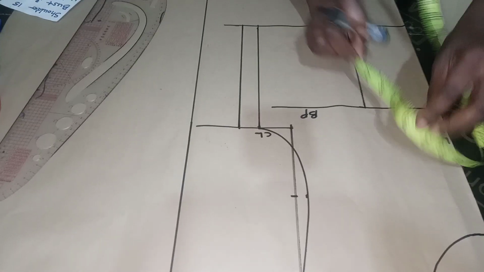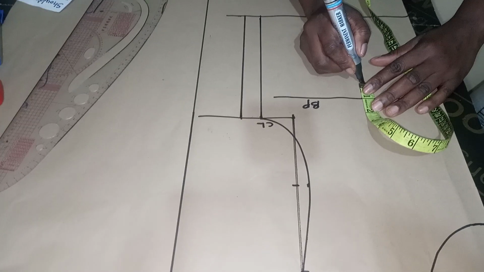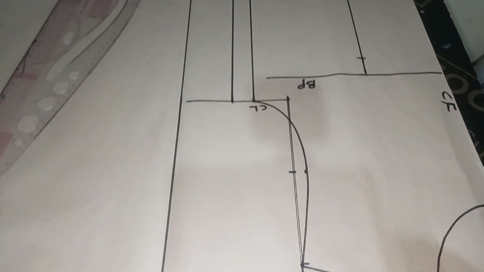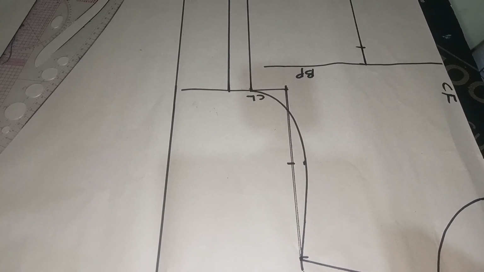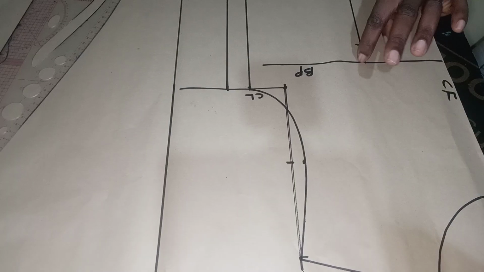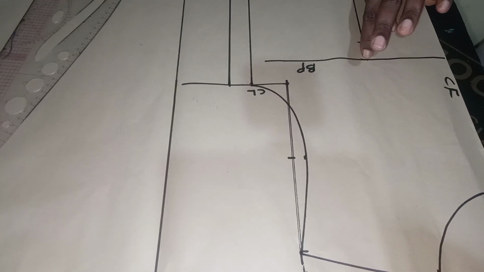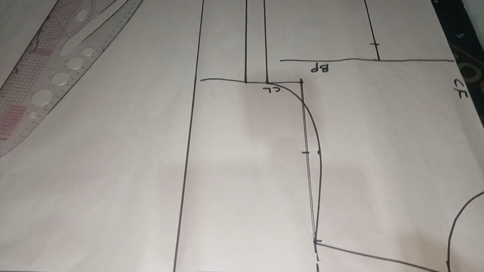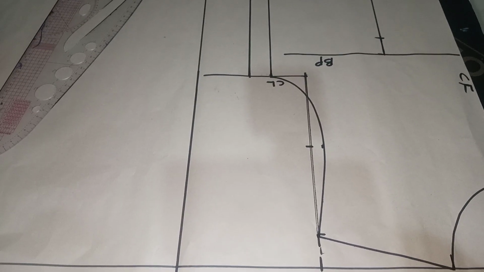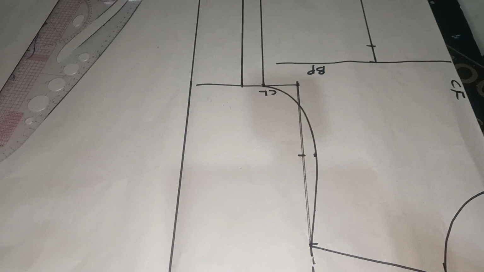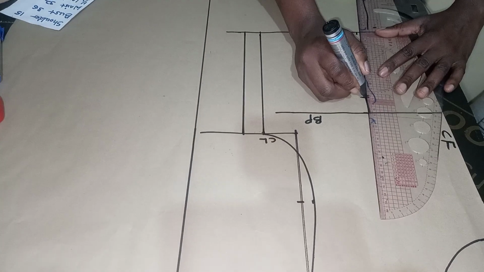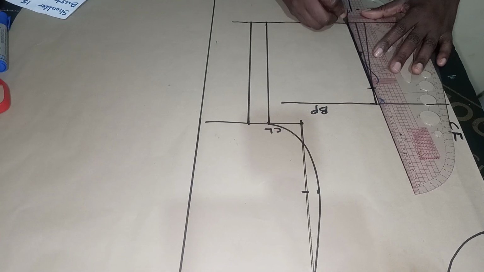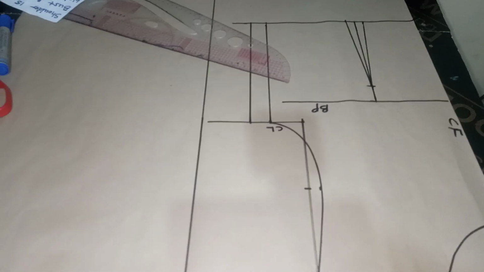And then from the bust point, you come down by 1. This is because when you see clothes that are made, the bust is not pointy. If you just take your dart right from the bust point, your client is going to look weird. So you take ½ inch on both sides, and then you connect. And that's it for the front pattern.